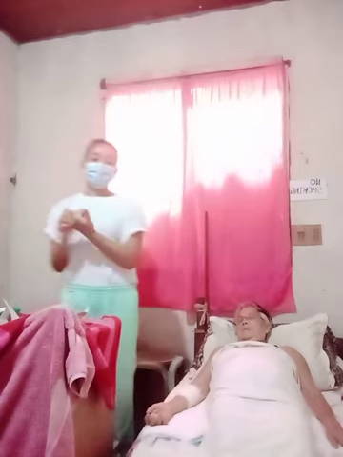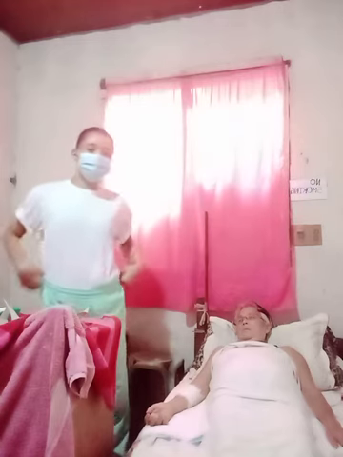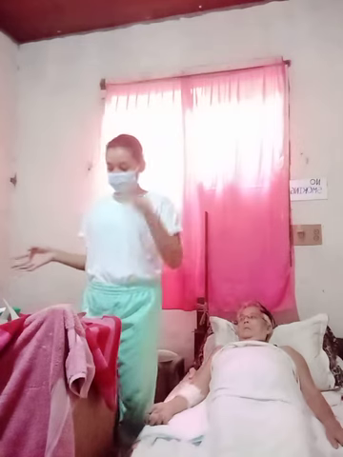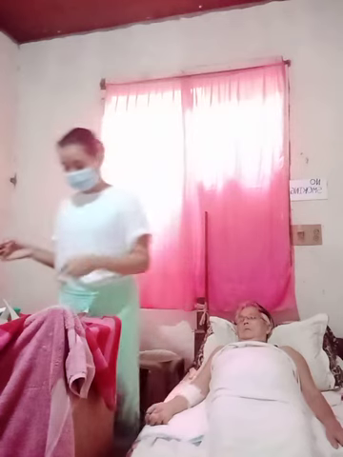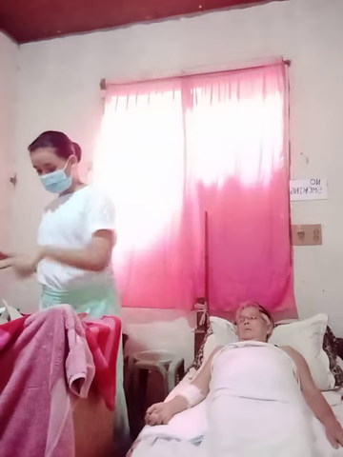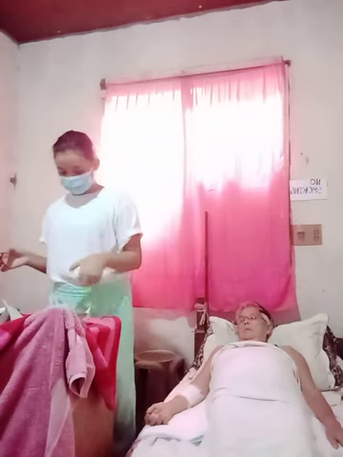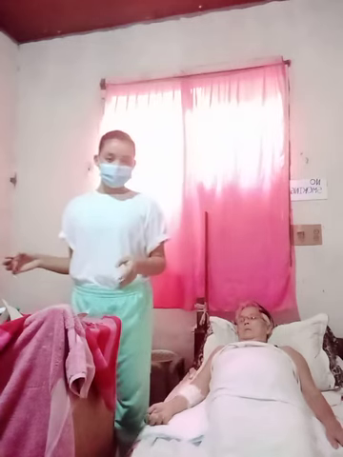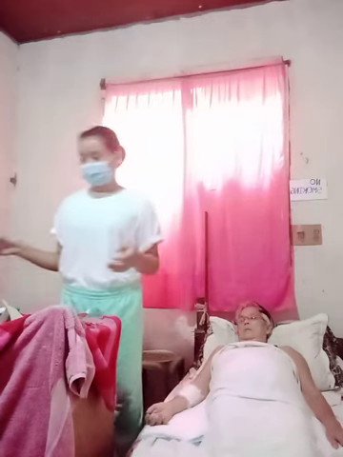Right now we're going to demonstrate wet-to-dry dressing. For the first procedure, pour the prescribed solution into a sterile basin. Then add the fine mesh gauze.